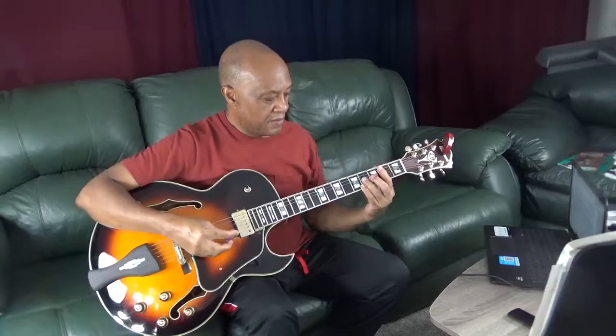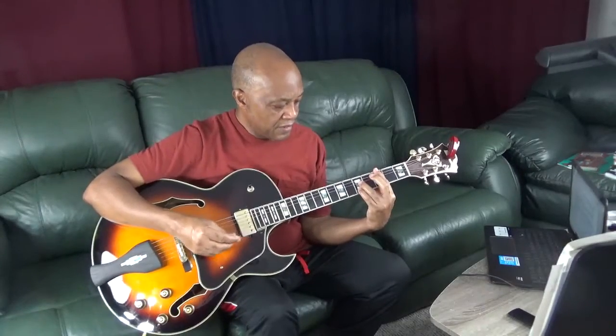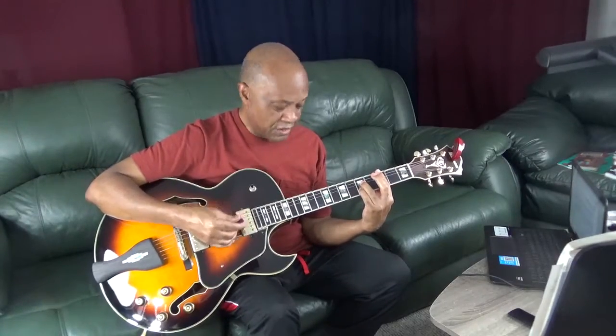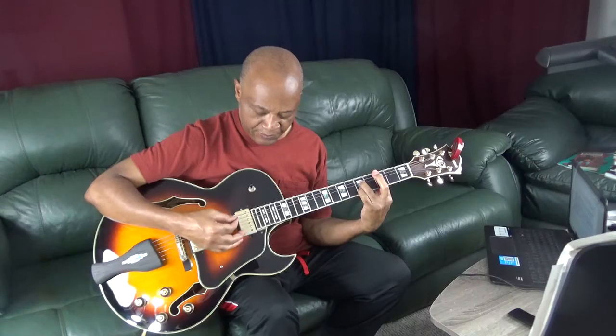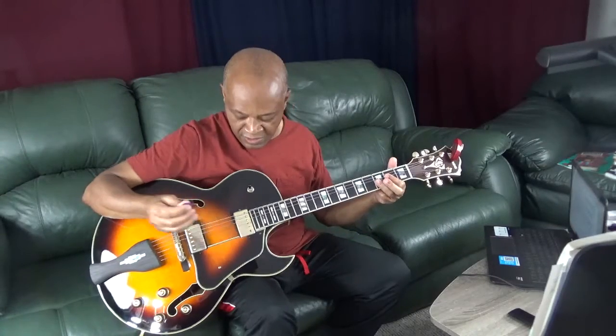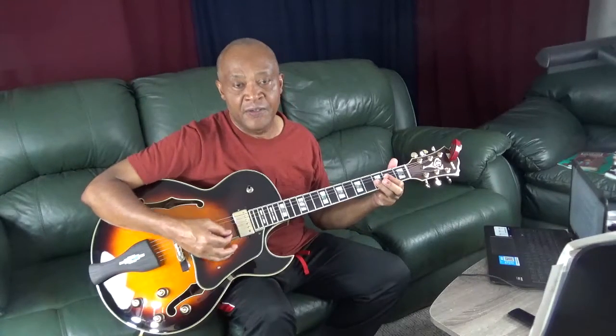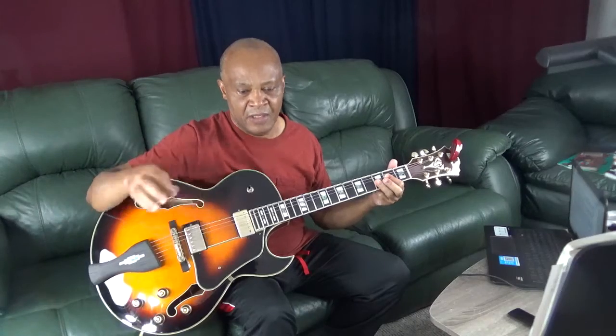This is the chord here. That's a C dominant seventh chord. It can also be C dominant 9, and so on and so on.